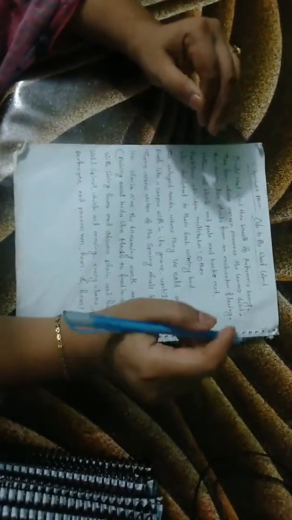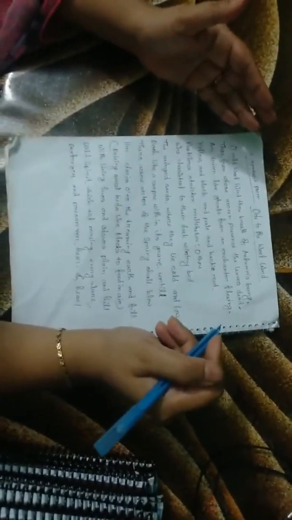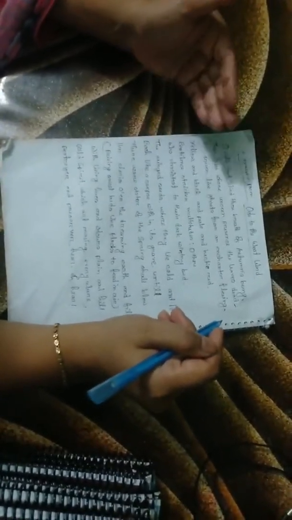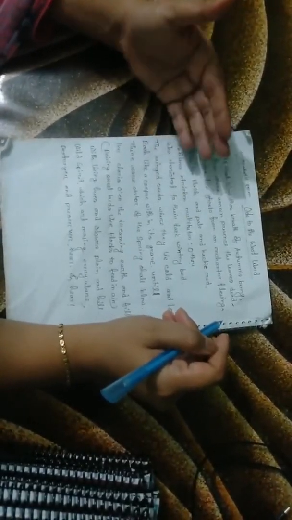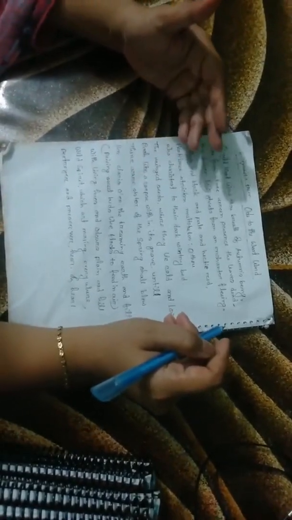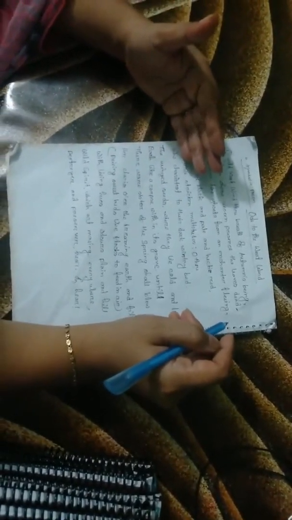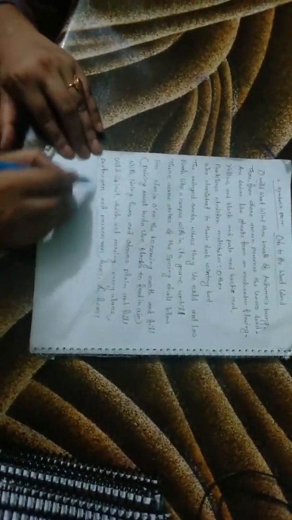Then he says, "Wild spirit, which art moving everywhere, destroyer and preserver." Again he says the west wind is a wild spirit, and it is moving everywhere. Art means are.